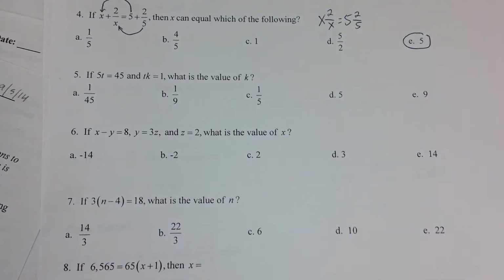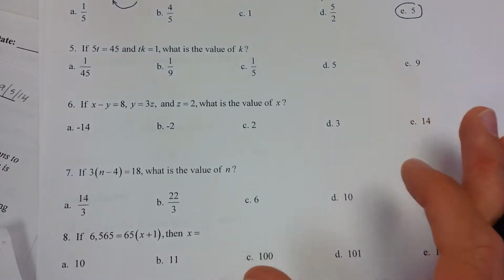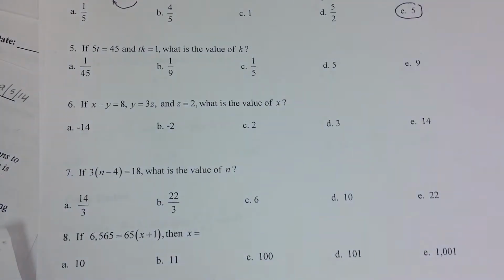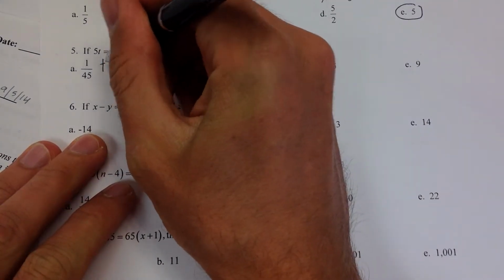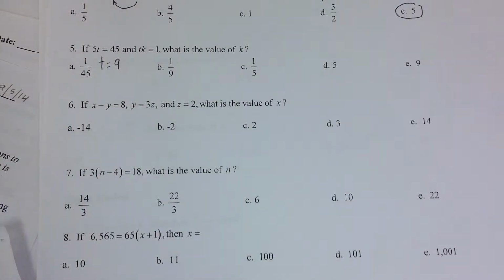Number 5. Melanie, what did you do here? I divided by 5. Okay. So you got t equals 9. And then?